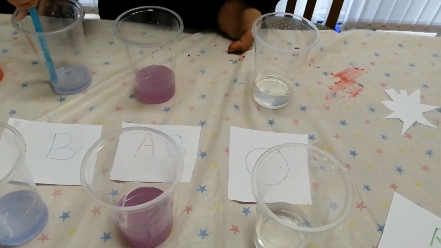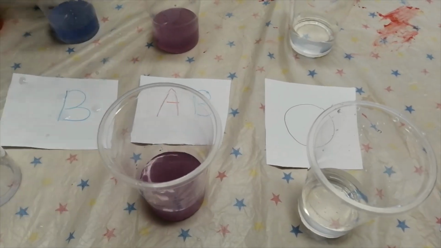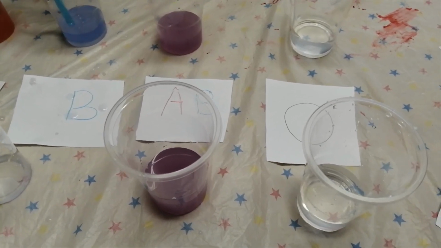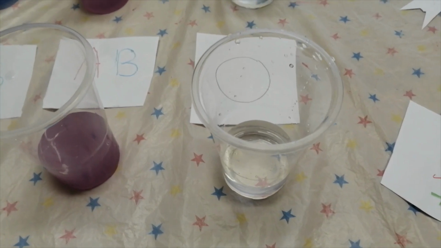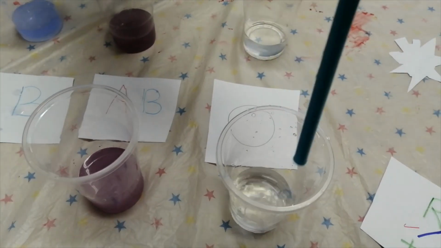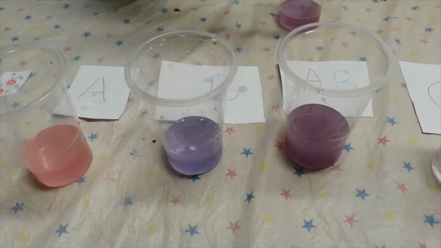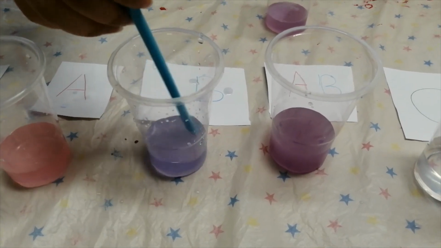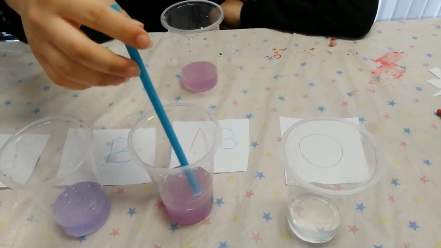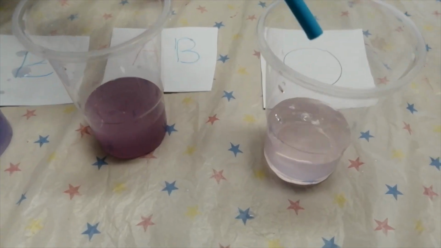Now B to AB. Now we're going to take from B to AB. It doesn't change, so it is compatible, and B can give to AB. Now we're going to do from B to O. Now it changed, so B is incompatible. The color became denser, so it is incompatible. Now we're going to take from AB to AB. The color didn't change, so it is compatible. And now from AB to O. The color changed, so it is incompatible.